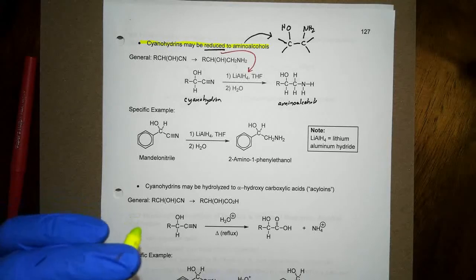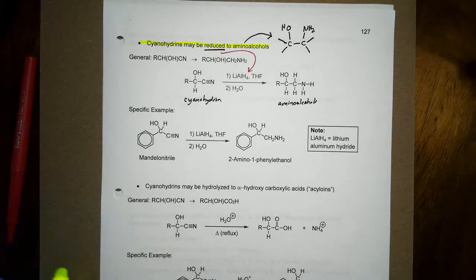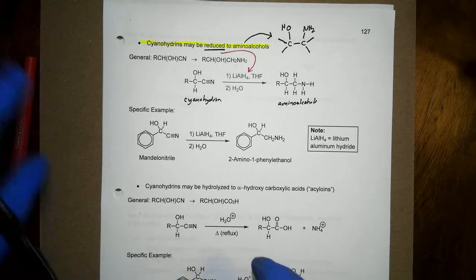Now, without going into too much detail with how this works, I would like to give you a generic perspective on what's going on here. Recall that lithium aluminum hydride is a reducing agent, and therefore it's a source of hydride anion. Well, why is that important?